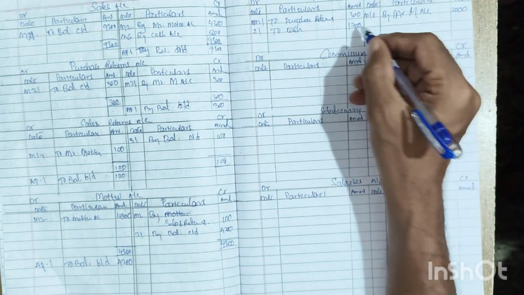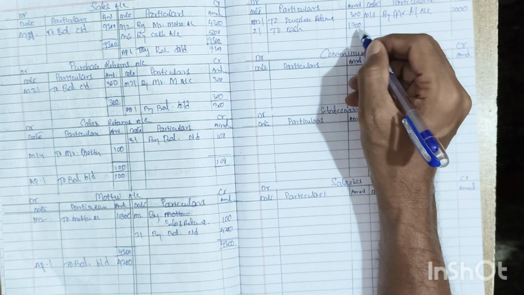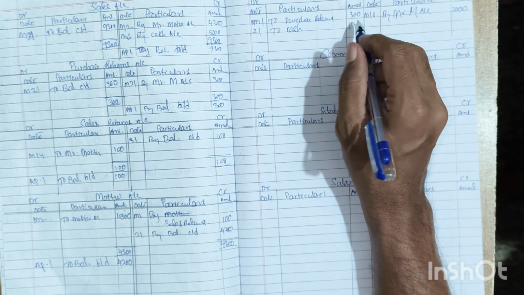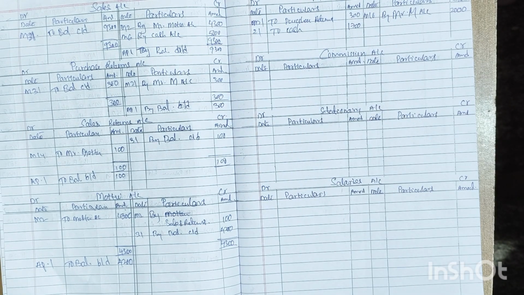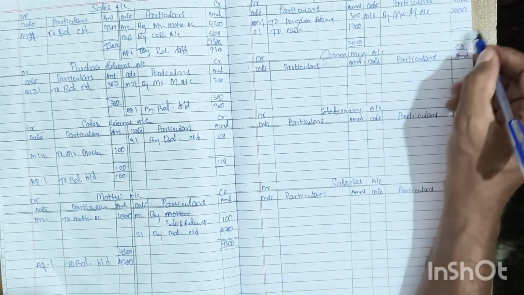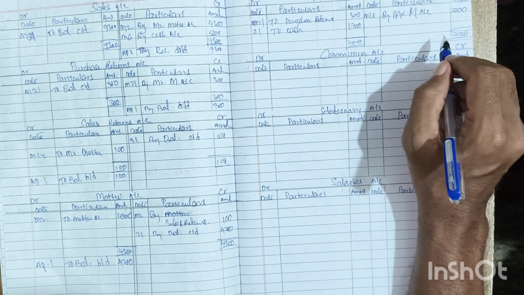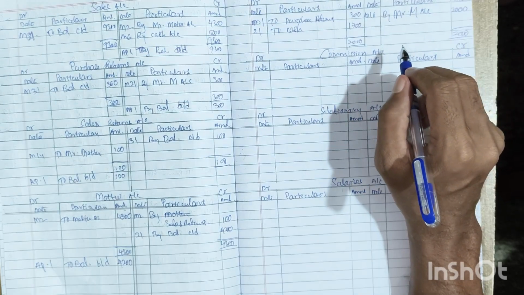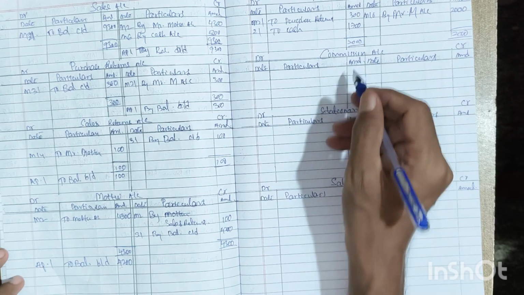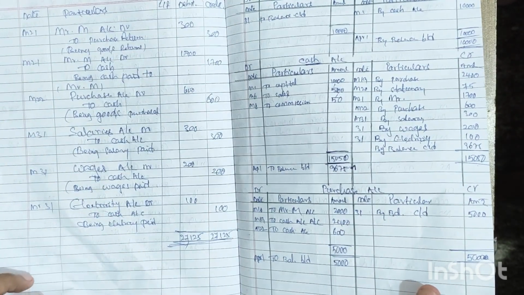Just total it. Which side is more? Both sides are equal. Mr. M's account is equal. Just close it, that's it. We need not bring it to the next period, because it is closed. The ledger is closed. Then let's look at the commission account.